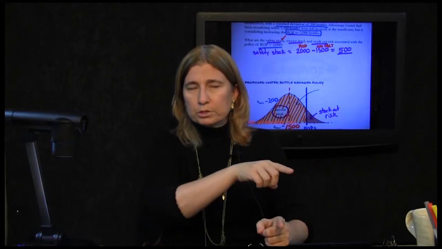So if you take the normal distribution that reflects every possible thing that could happen during lead time, and you slice it right at 2,000, the proportion of it that is to the left is analogous to the probability that we would be there the next time that we place an order, which would be the probability we'd have enough, which would be the service level.